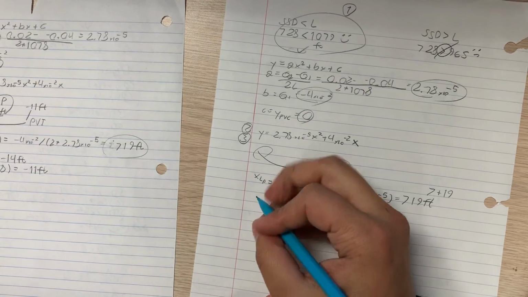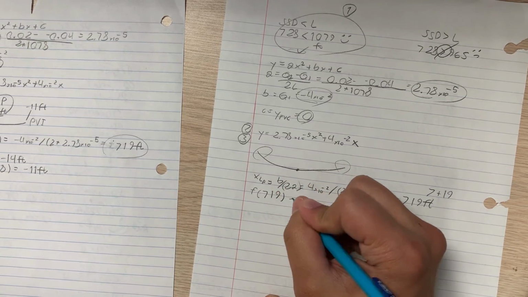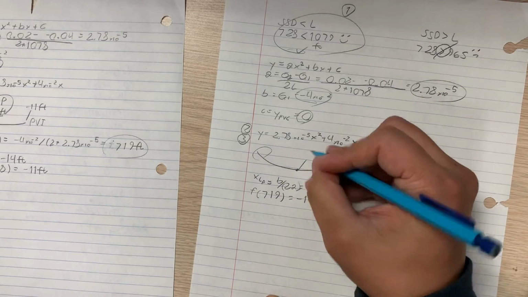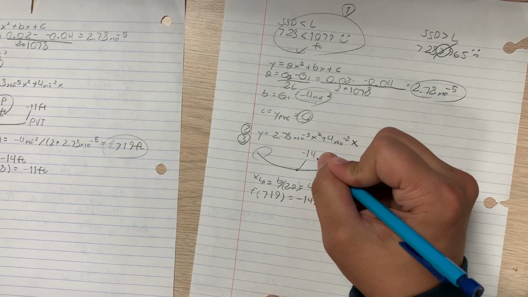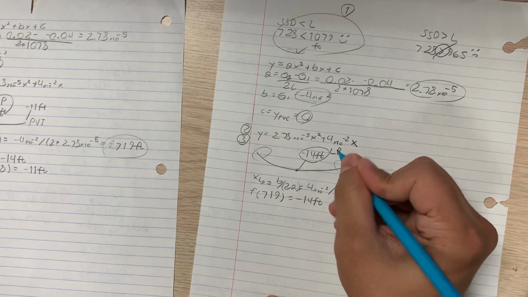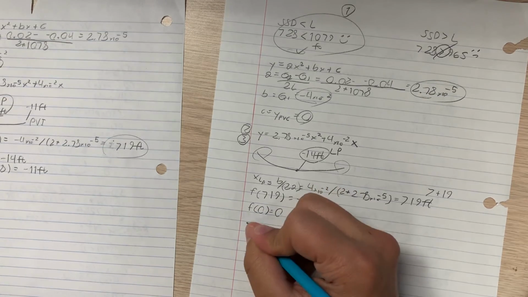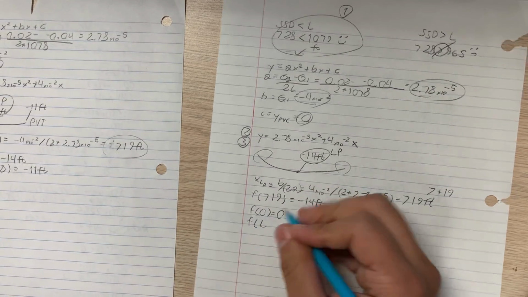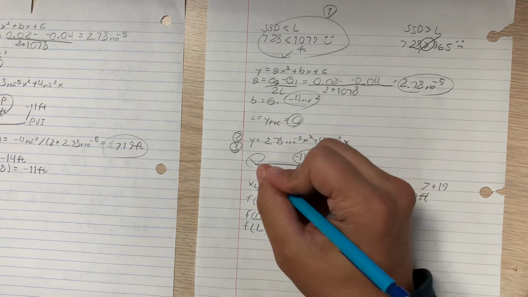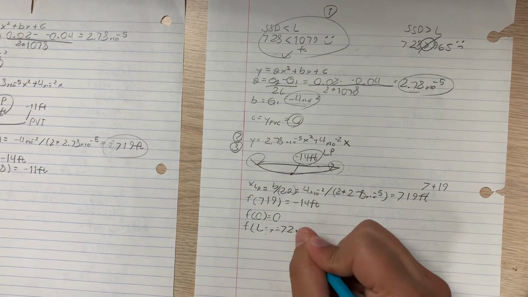Anyways, to find the height of our low point, we put 719 into the function, which gives us negative 14 feet. That's our low point from the PVC. Our f of 0 equals 0, and our f of L, this is our L, equals x equals 7 to 8.